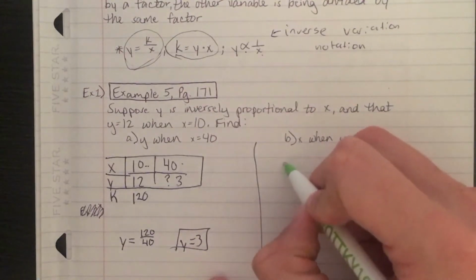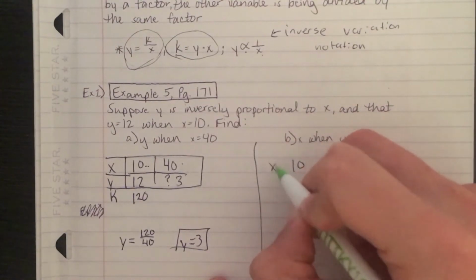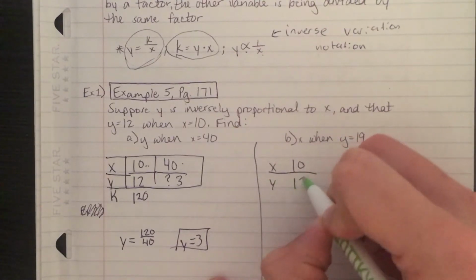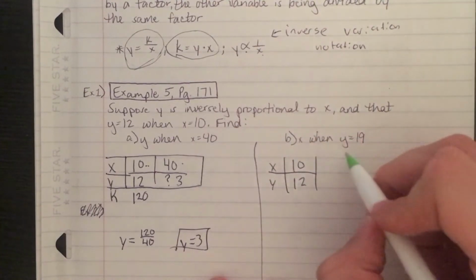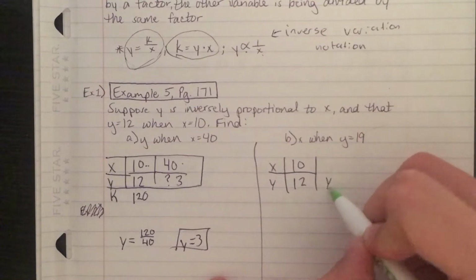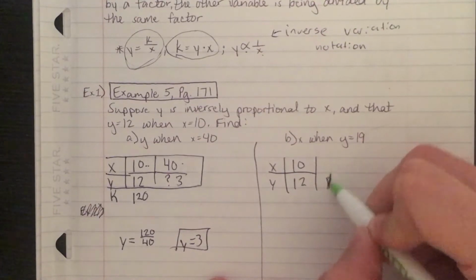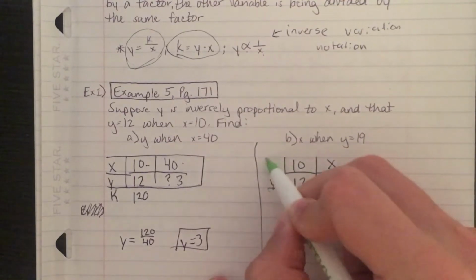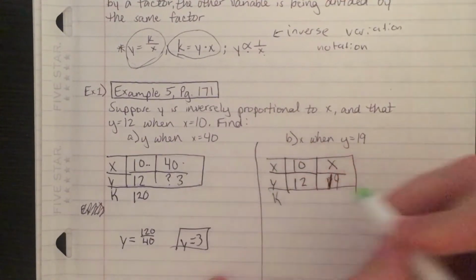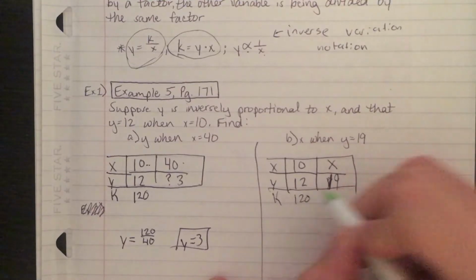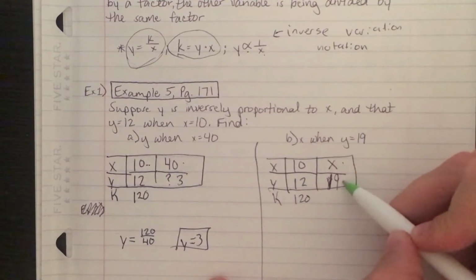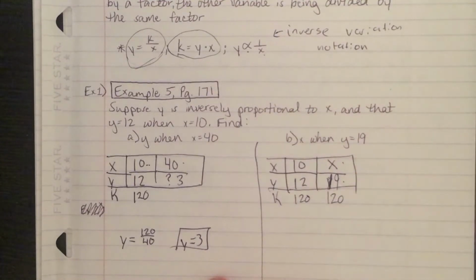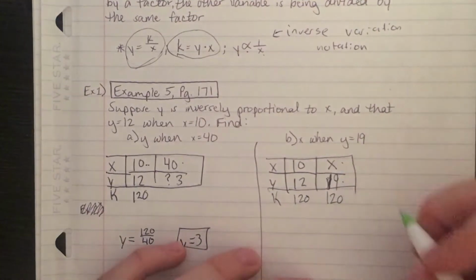So we're going to use the same table. We're going to say 10, x, y, and 12. And we want to know what x is when y is 19. I don't know why I wrote a y. So again, we've got this k column here again. x times 19 equals 120. We want to know what number would do that.